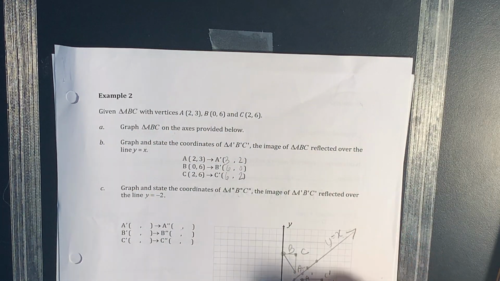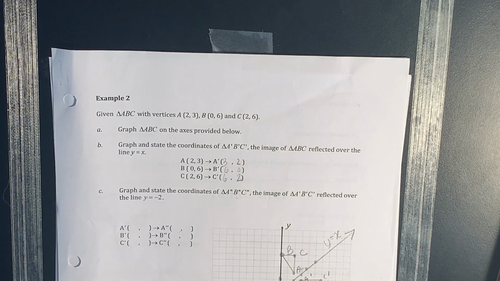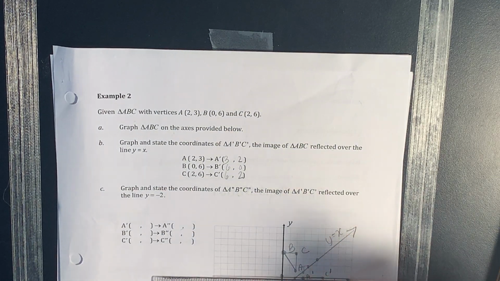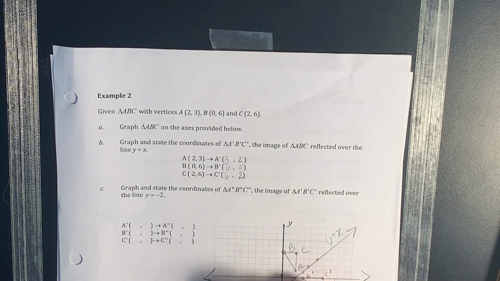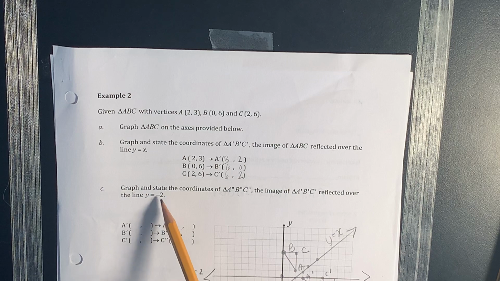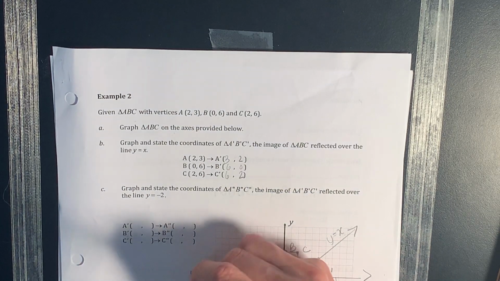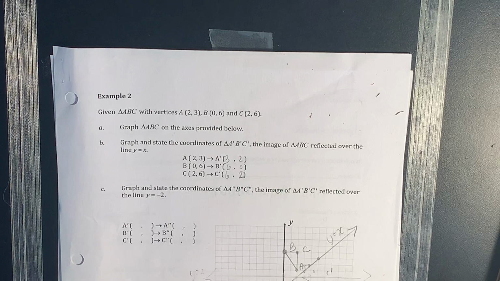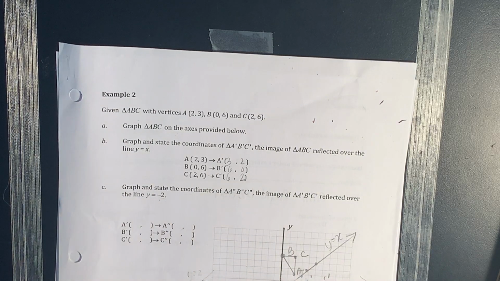So here's my y-axis. I'm going up 2. I'm going to simply draw in my horizontal line. Oh, y equals -2. So I made a mistake. So I'm going to go back. I'm going to type in y equals -2.